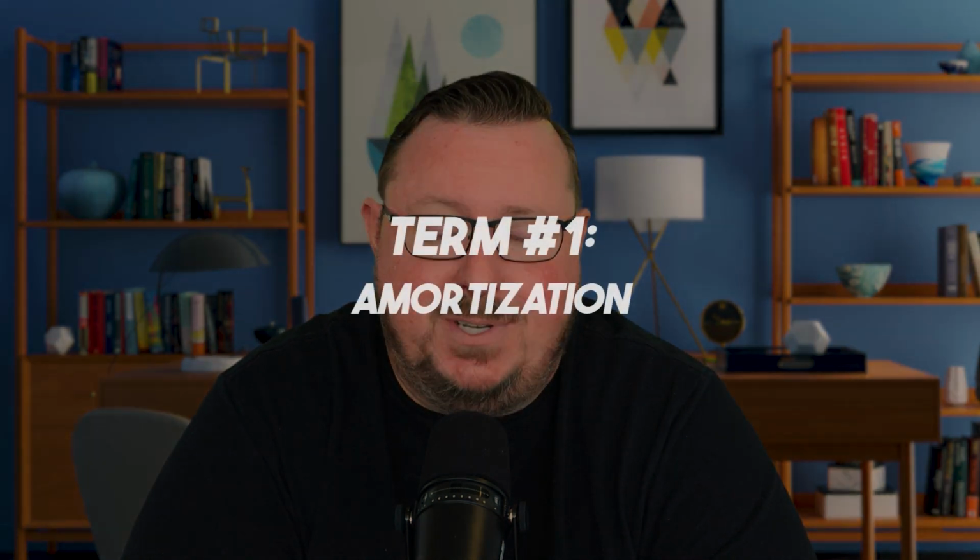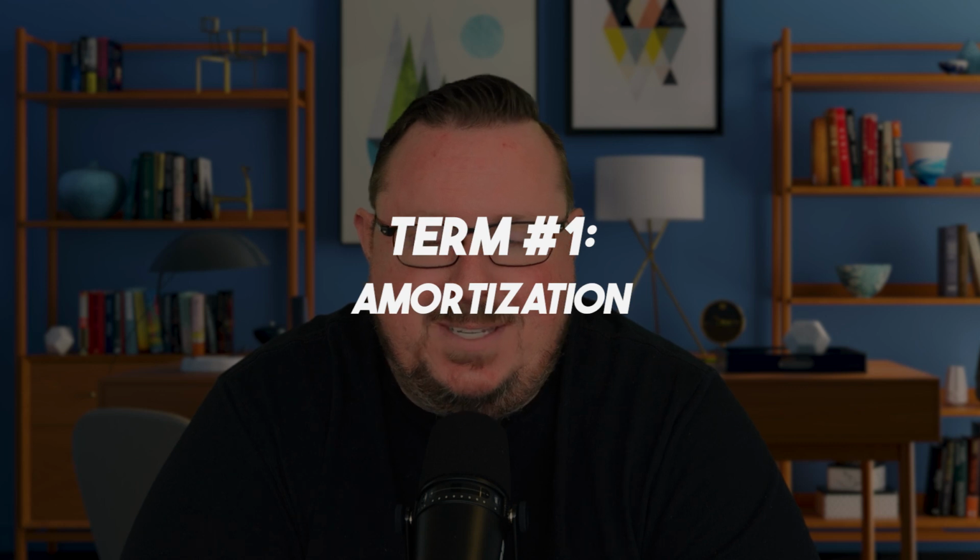So the first term is amortization. What does this mean? This is just the process of paying a loan off over time through regular payments. So amortization could mean how long the loan is for. For example, you may have heard of a 15-year fixed loan. That means the amortization is 15 years. Most commonly, it's the 30-year fixed mortgage, so that is going to be paid off over 30 years. That's the amortization term.